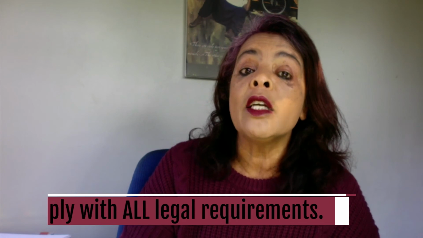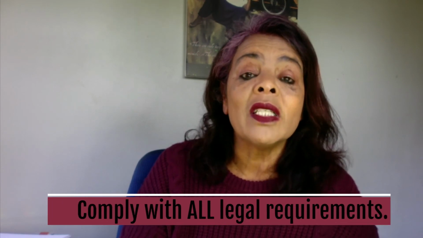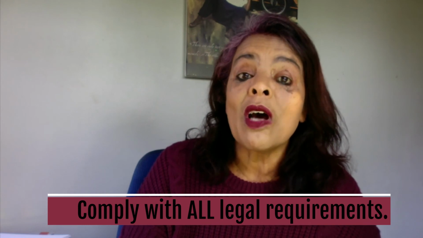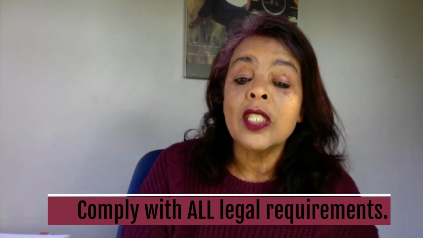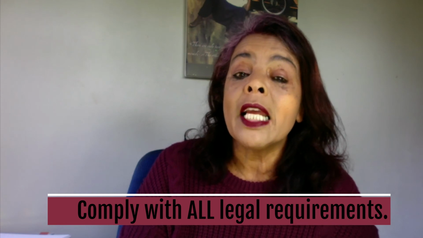Then, of course, you need to ensure that you do comply with all the legal requirements. For example, you must ensure that you apply the South African Schools Act in terms of employing educator and non-educator staff. You must apply the Labor Relations Act.